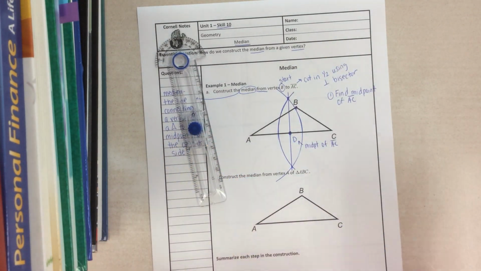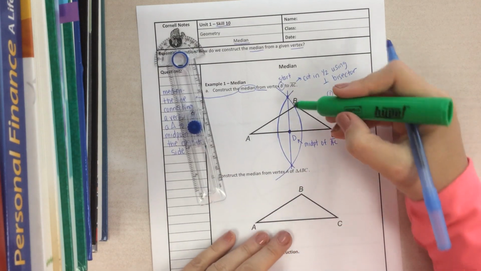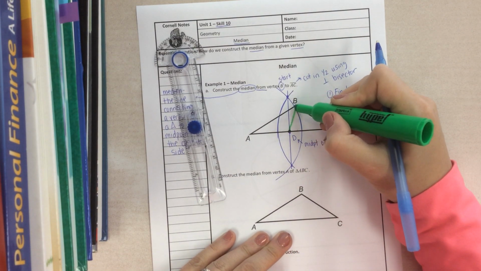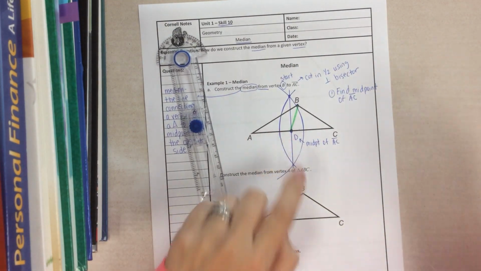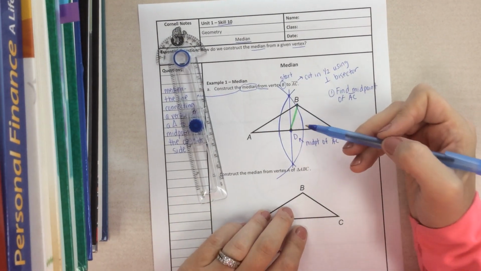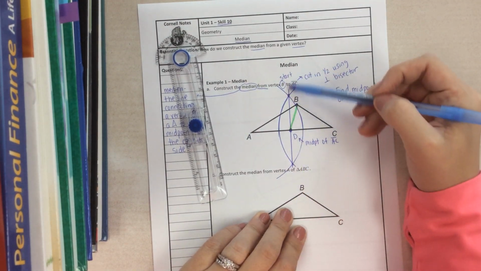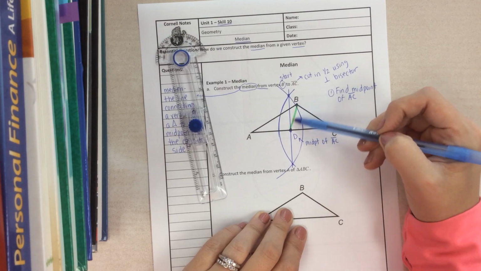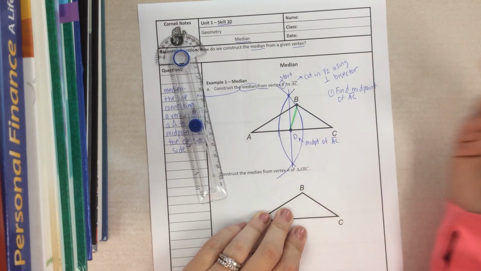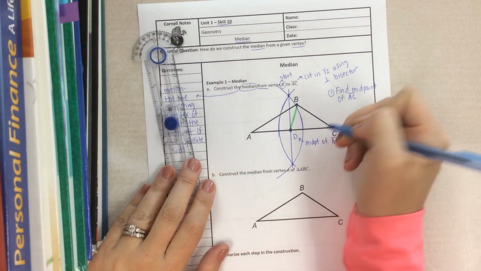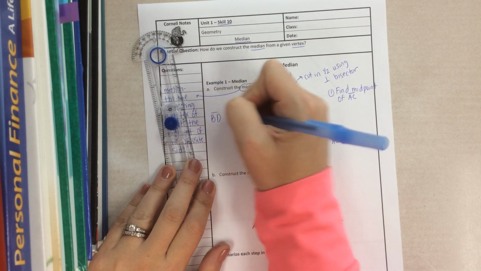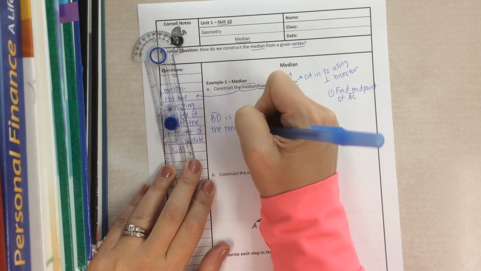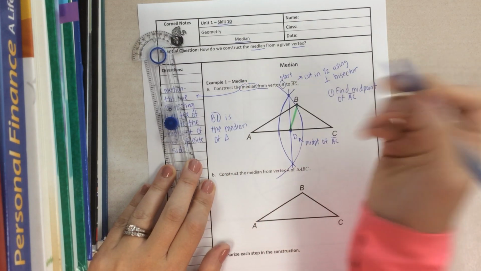So now our median is actually going to be the line that connects B to D. So I'm going to do that in a highlighted color so that you can see that this line, BD, is the actual median, not the perpendicular bisector. The perpendicular bisector is just used to create the midpoint, and then you have to connect the vertex to the midpoint to create the actual median. So BD is the median of triangle ABC.